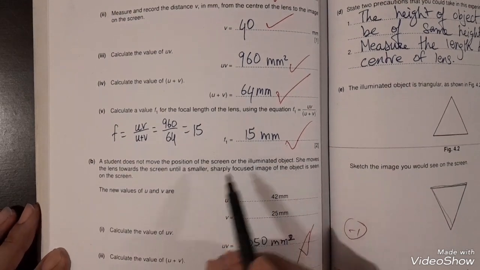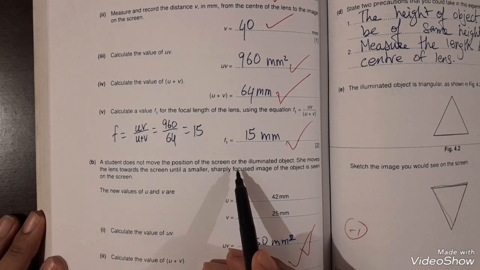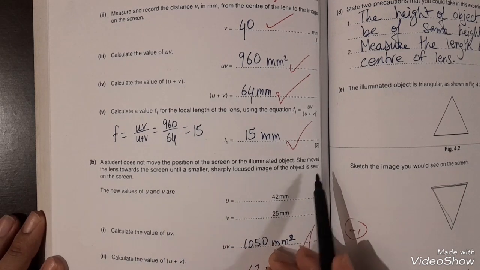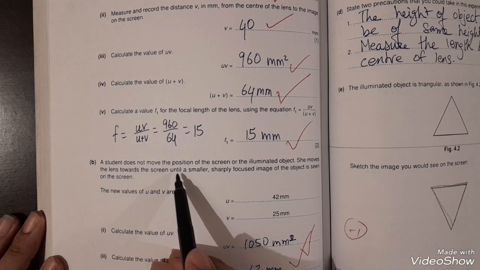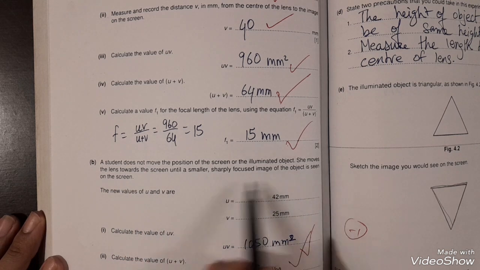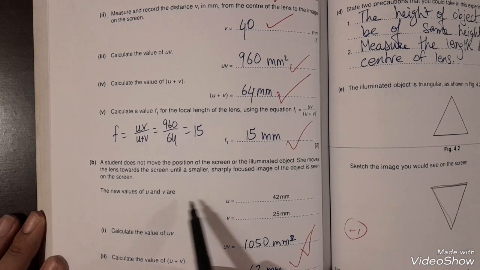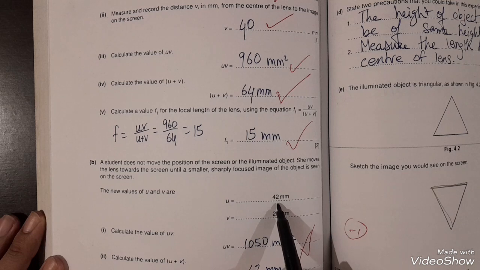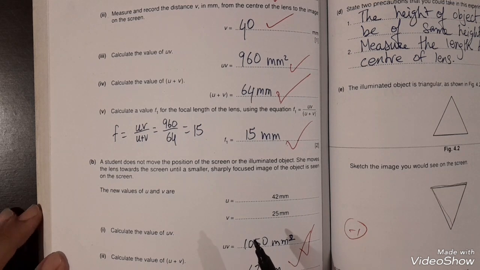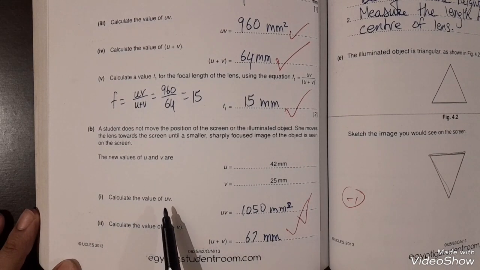Part 2, or question B, states a student suggests not to move the position of the screen or the illuminated object. She moves the lens towards the screen until a smaller, sharply focused image of the object is seen on the screen. The new values of u and v are: u is 42 millimeter and v is 25 millimeter. Then part 1 states calculate the value of uv.